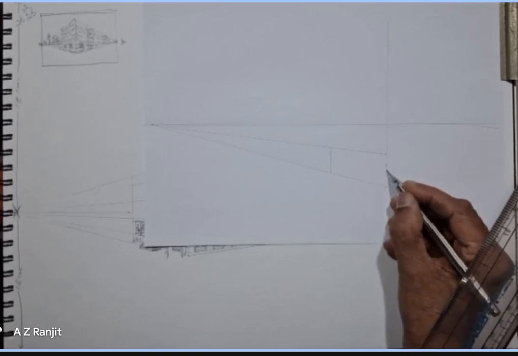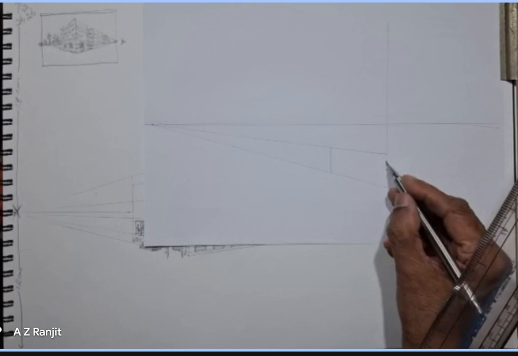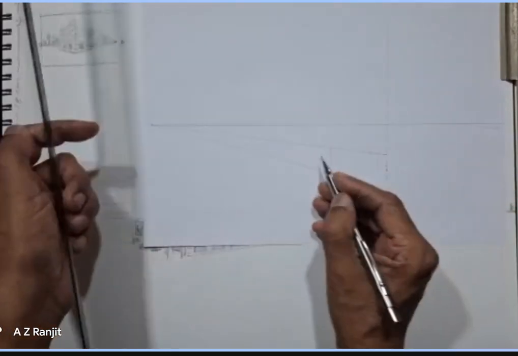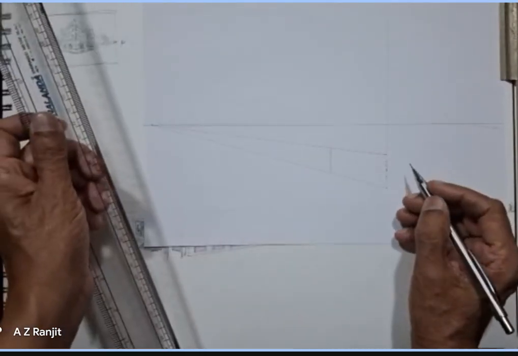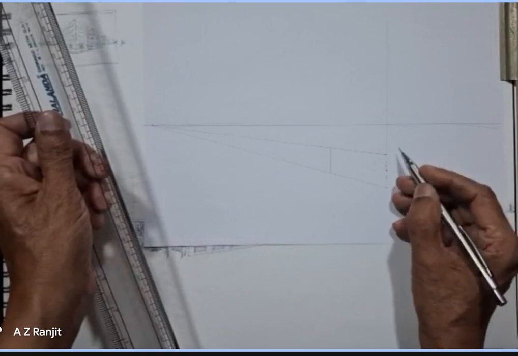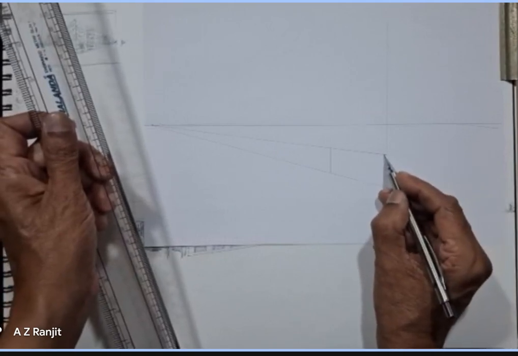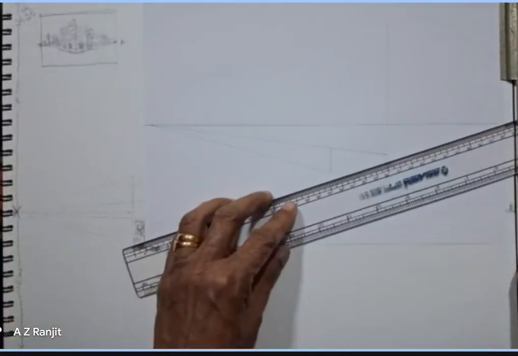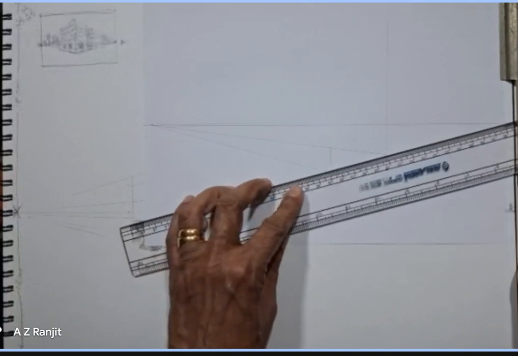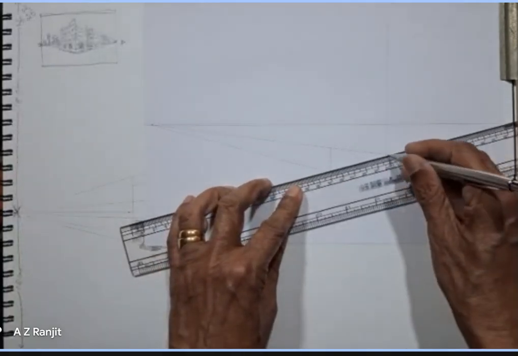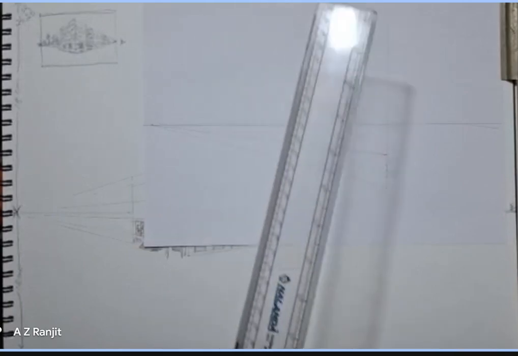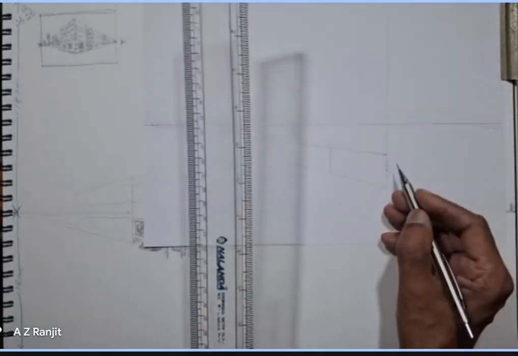Okay, right? 6 inches gone there, that would be 9 inches, and that would be 9 inches. So this comes out like this. It goes to this vanishing. So there will be 4 steps here, right?